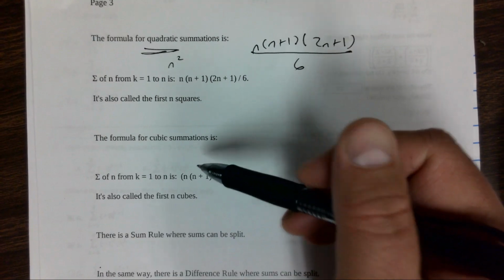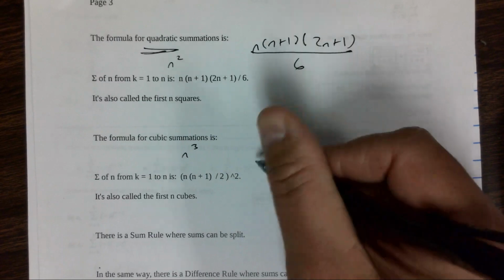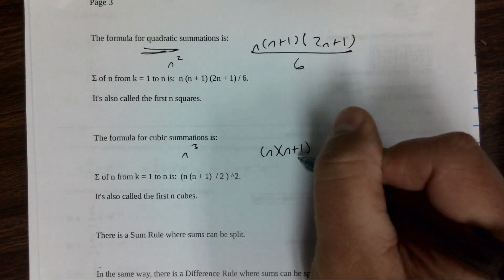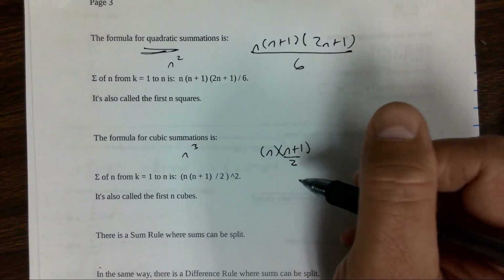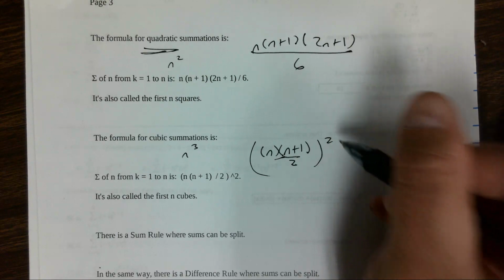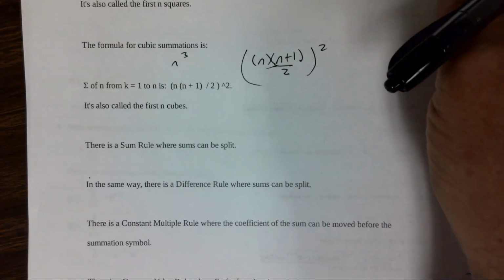The formula for cubic, which is i cubed, would be n times n plus 1 over 2, all of that squared. And that's called the sum of the first n cubes.